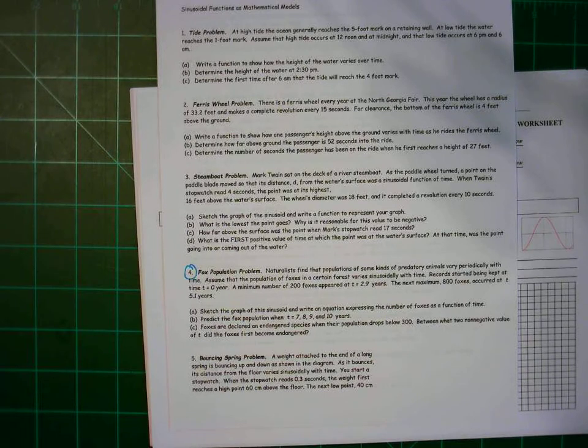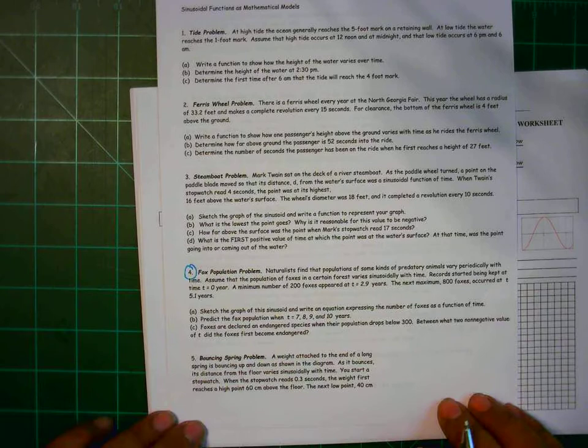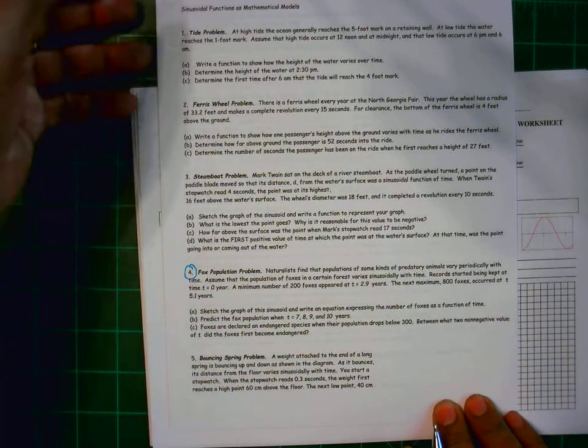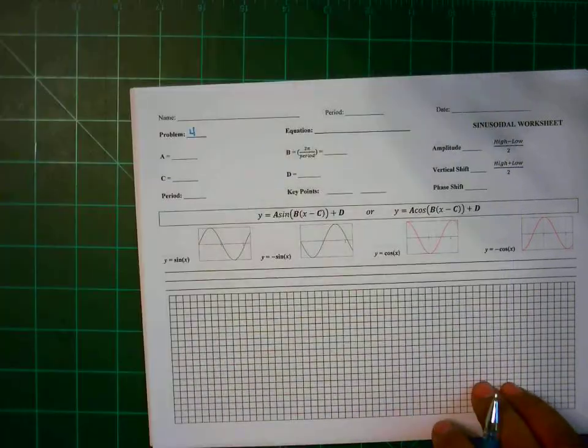A minimum number of 200 foxes appeared at t equals 2.9 years. The next maximum, 800 foxes, appeared at t equals 5.1 years. So we're going to sketch the graph and predict the fox population in 7, 8, 9, and 10 years.